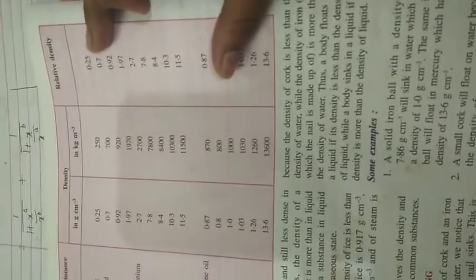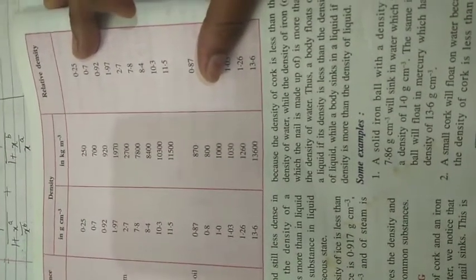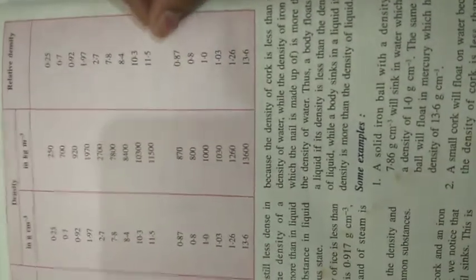Now you can see, students, on the next page you can go through this chart. In this chart the density is mentioned in grams per centimeter cube and kilograms per meter cube, and relative densities are given in it.